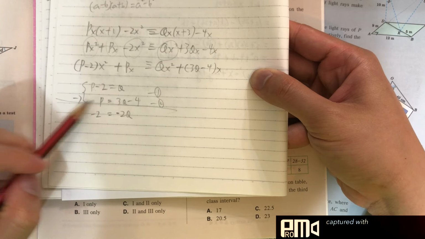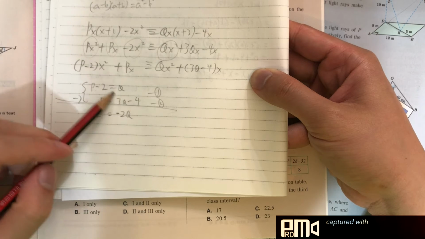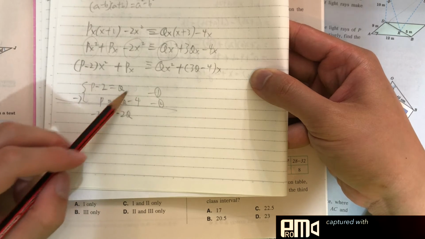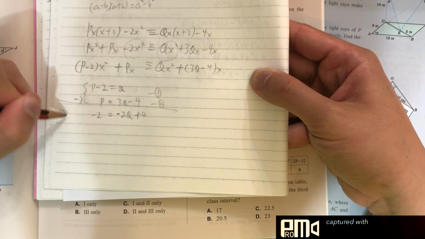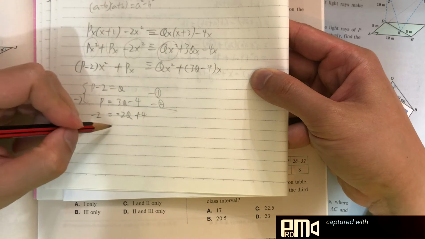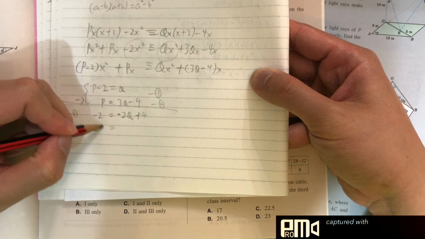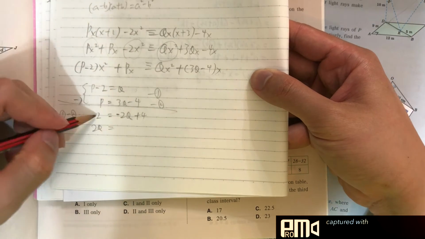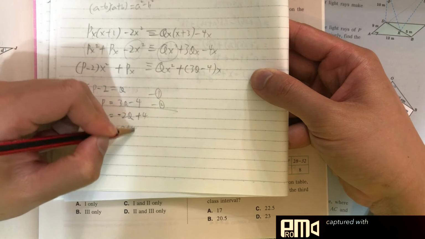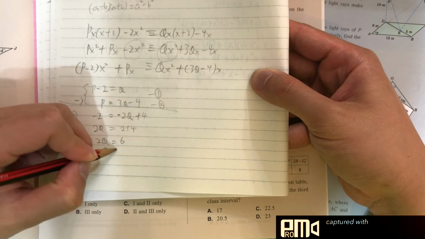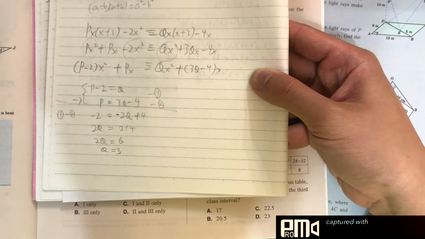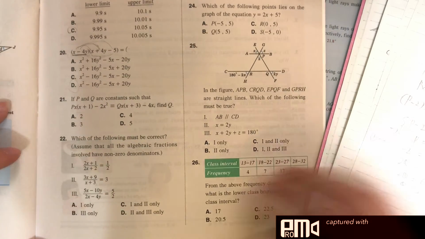And nothing minus negative 4, that means plus 4. Okay, so this term moves to the left hand side, positive 2q. Negative 2 moves to the right hand side, 2 plus 4, 6. So q will be 3. So q is 3, p is 5, but you only find q.